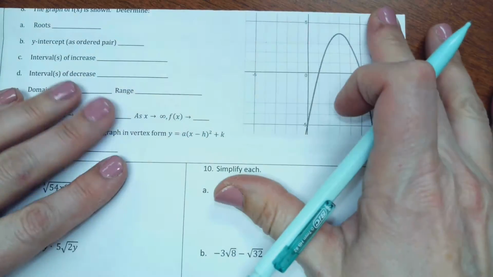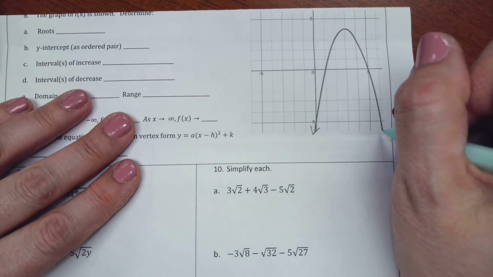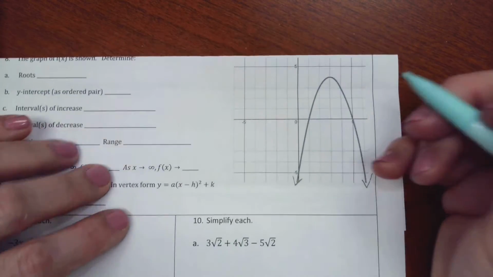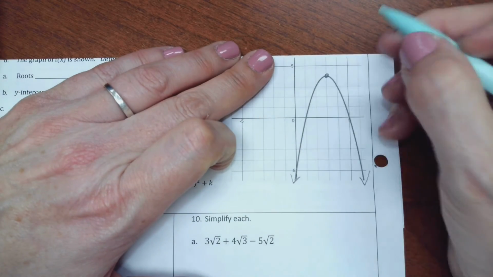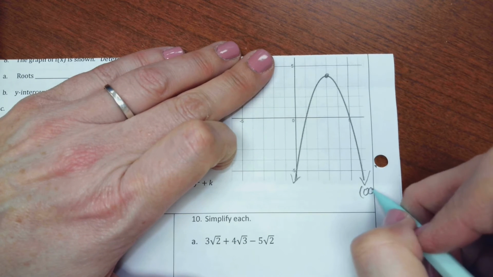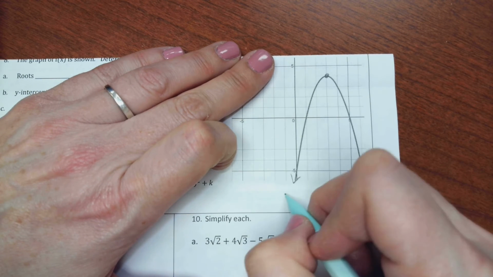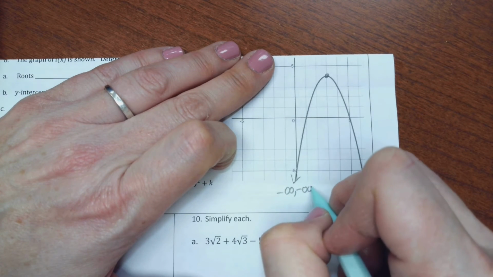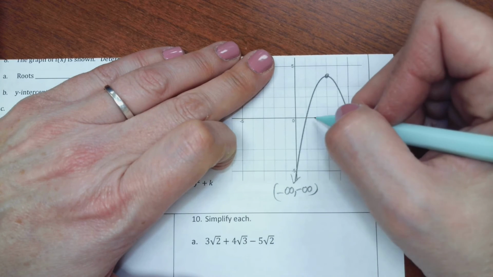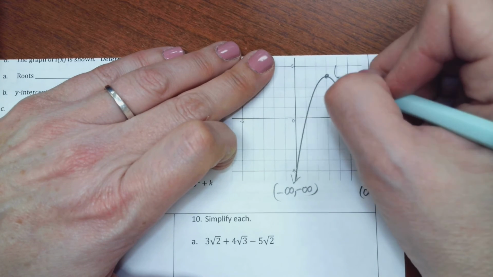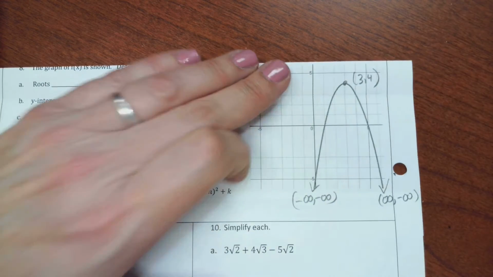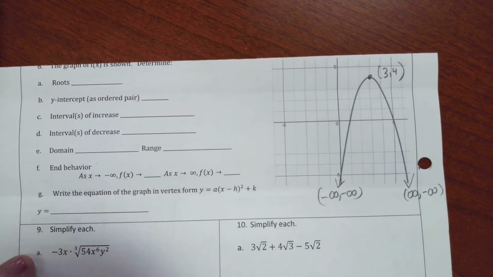On number 8, we have the graph of our function here. We have a parabola, and it keeps going, going, going. And some of you guys, you need to label these points. This one's on the right side, but it's going down. It's on the left side, and it's going down. This point in the middle, 1, 2, 3, 1, 2, 3, 4. So the point 3, 4. So those are good to label because it kind of tells you a lot of your answers.